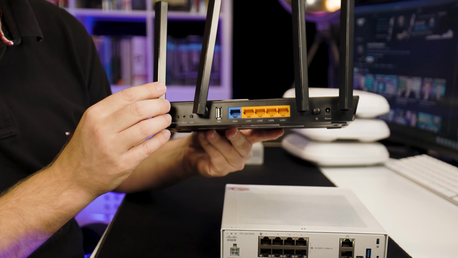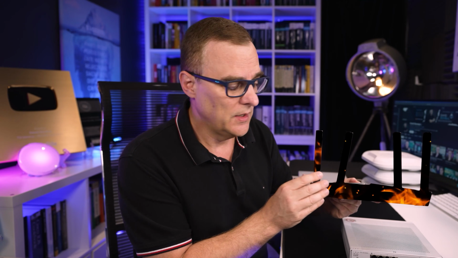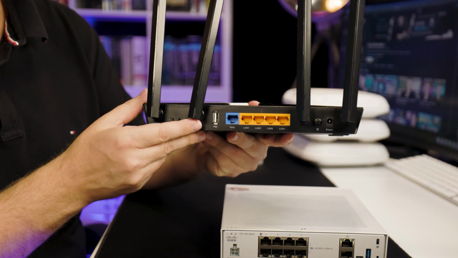Now, in a home environment, as an example, you may have a little router like this. And again, this is what gets confusing about home routers like this. They combine lots of functionality. This typically has a built-in firewall, but how good that is really up to debate. It's a router, it's an access point, it's a switch, and it's also a firewall.